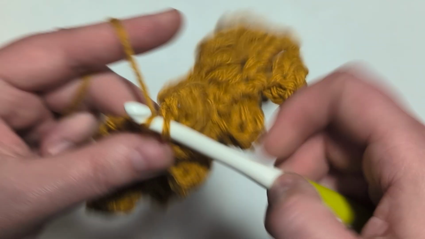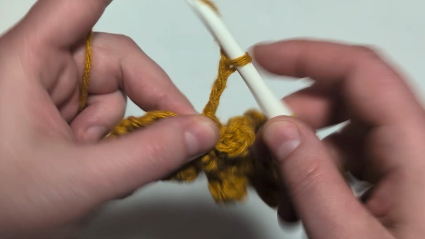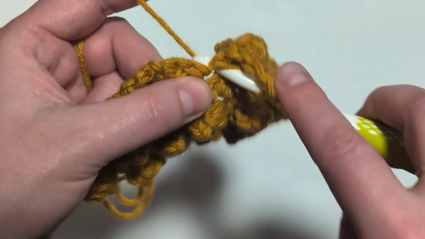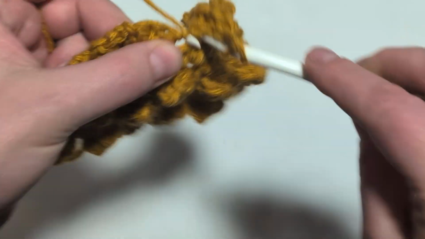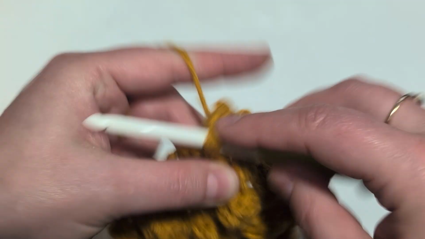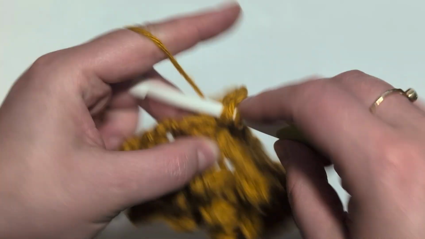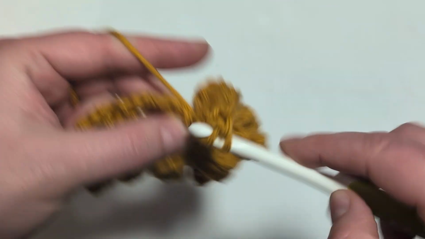I'm going to single crochet into the space indicated by the pattern, chain 3, and do the popcorn again, and it is a 5 double crochet popcorn. So 1, 2, 3, 4, and 5.